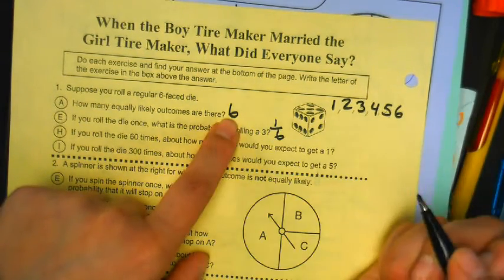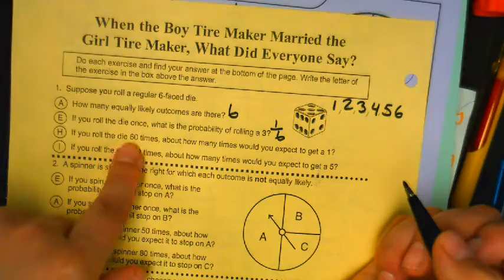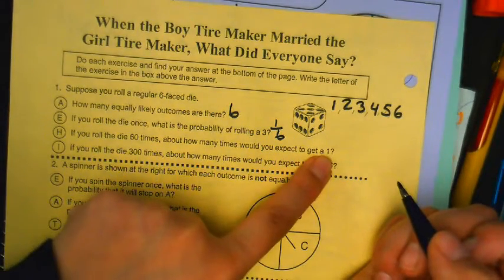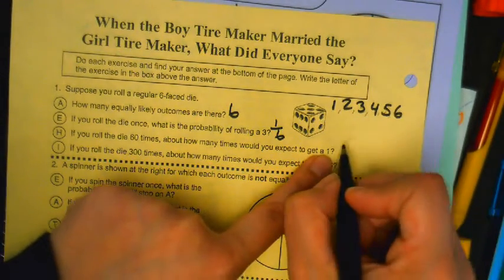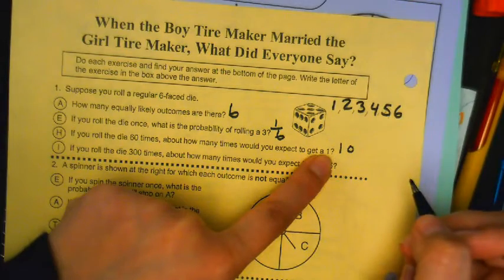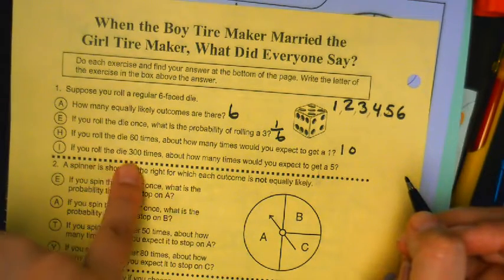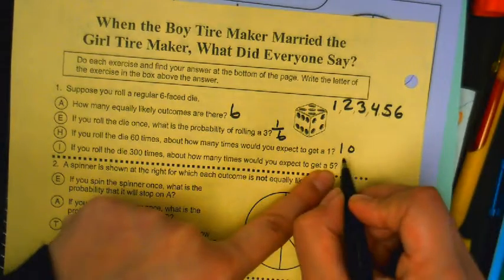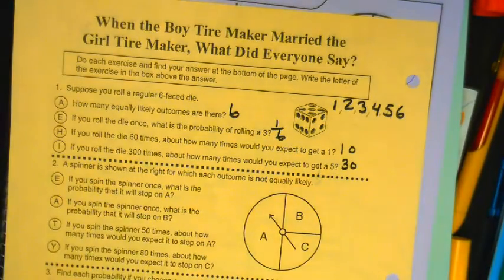6. If you roll the die 60 times, about how many times would you expect to get a 1? You would expect to get it 10 times. If you roll the die 300 times, about how many times would you expect to get a 5? That would be 30. All right, I'll give you those answers.